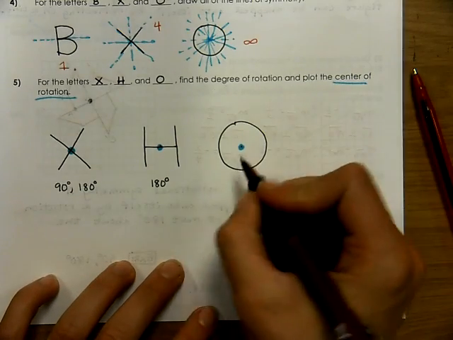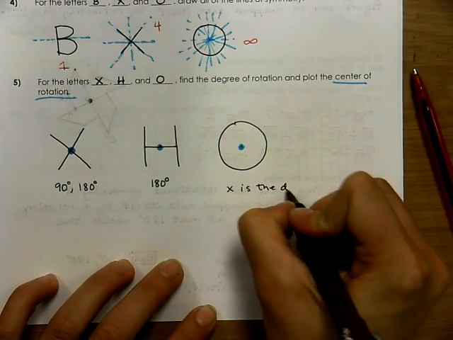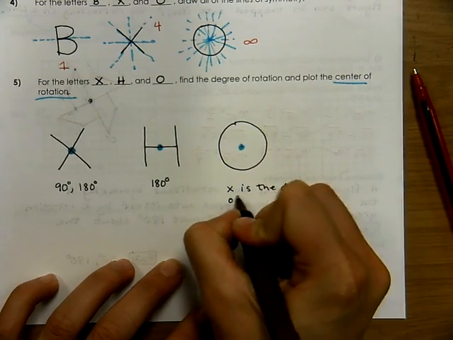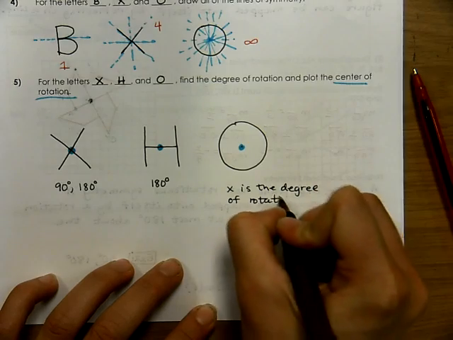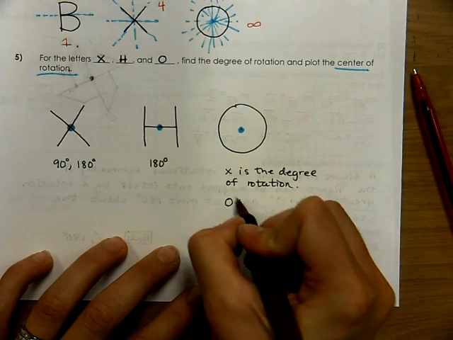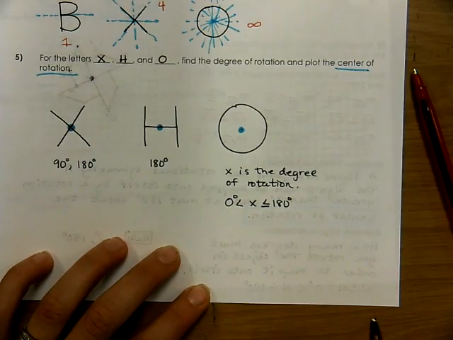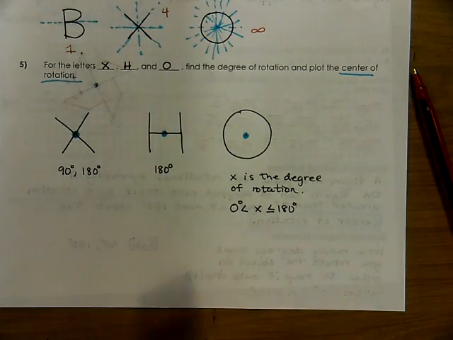So we have to think through, what would this be? Well, if x is the degree of rotation, to show that x could be anything between 0 and 180, excluding 0 degrees but including 180 degrees, we would write it like this. So that is an exception. A circle is very unique. All right, so that is your line symmetry. You can go ahead and get started on the homework.